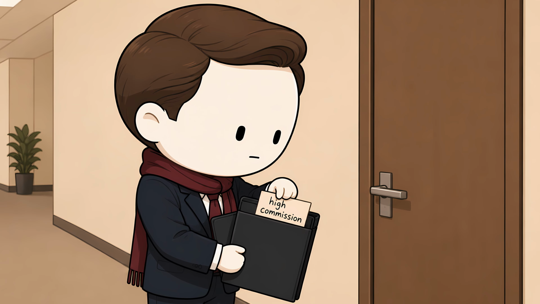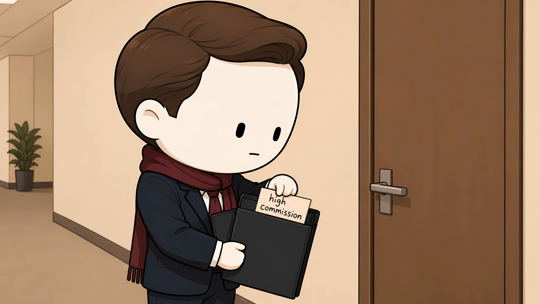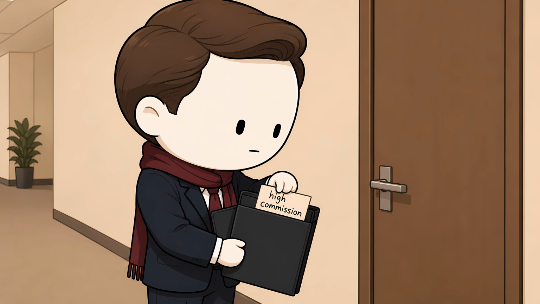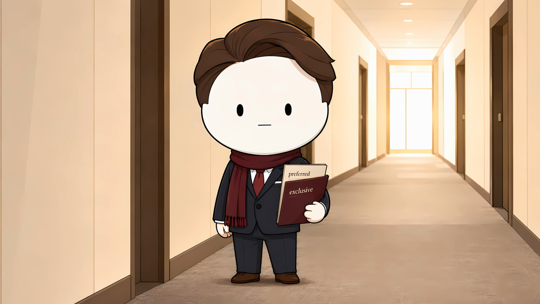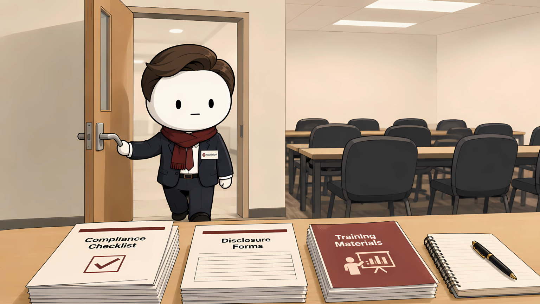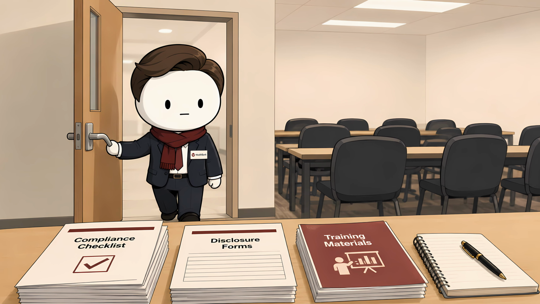In the quiet corridor after the fee conversation, you fold the private note with "High Commission." You understand the danger can come wrapped as exclusivity and approved language. You enter the internal training room for the new product line.